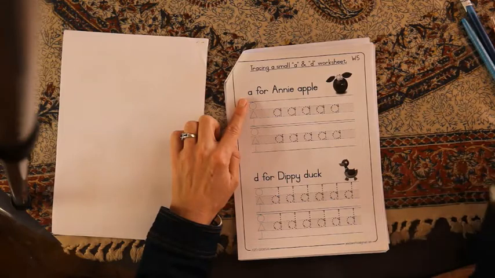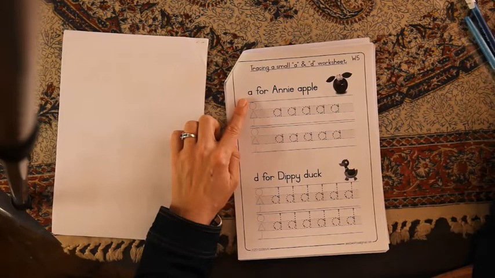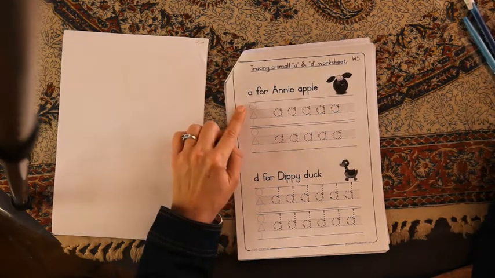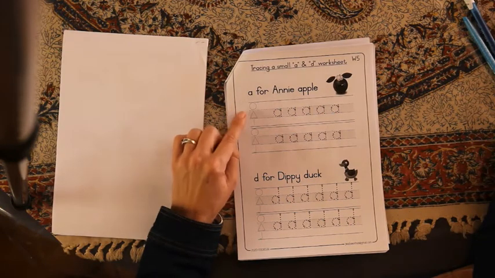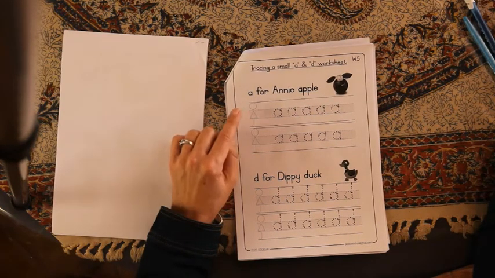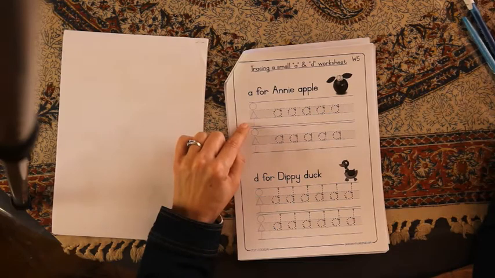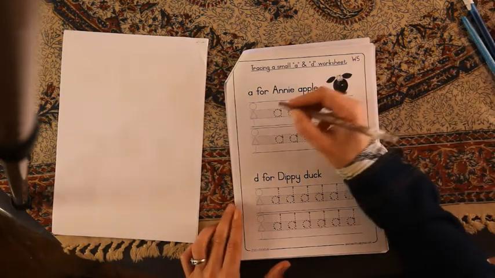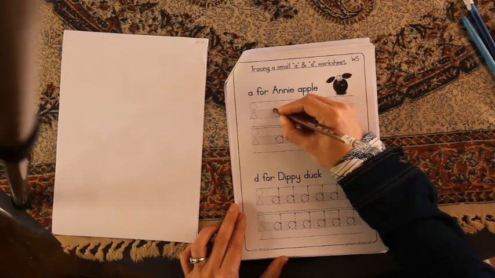A for Annie apple. Let's look again. The top line is the headline, the middle line is the tummy line, and the bottom line is the tail line. Let's trace an A for Annie apple. Now this is a small A.